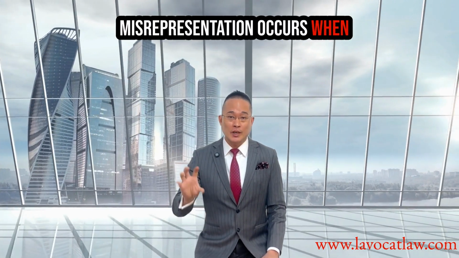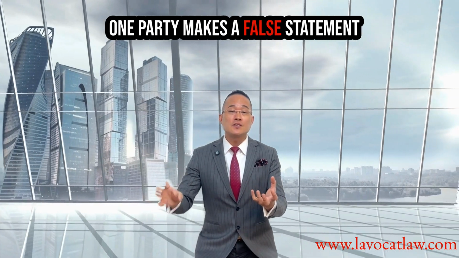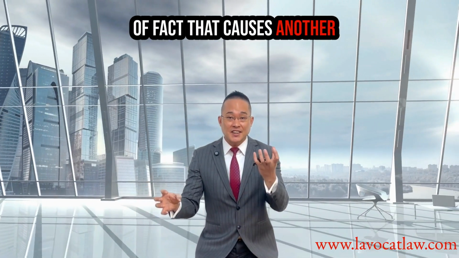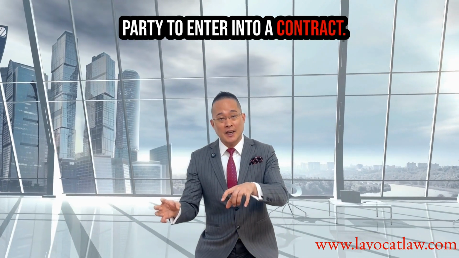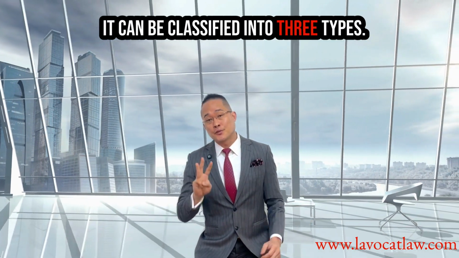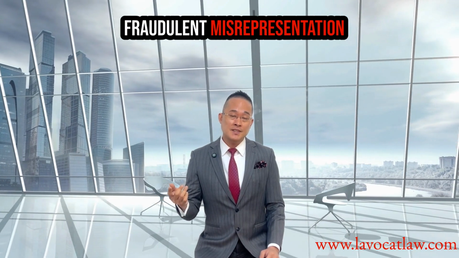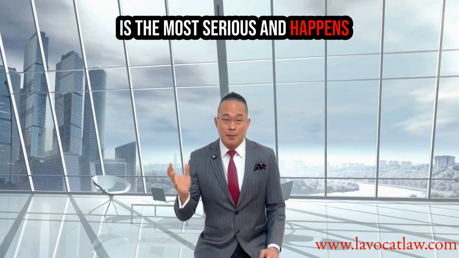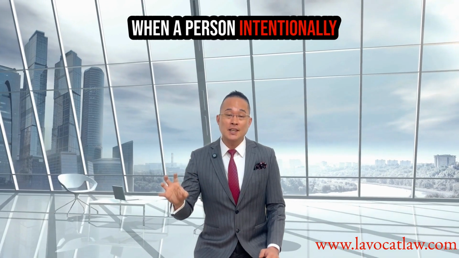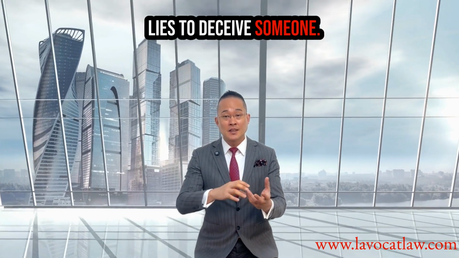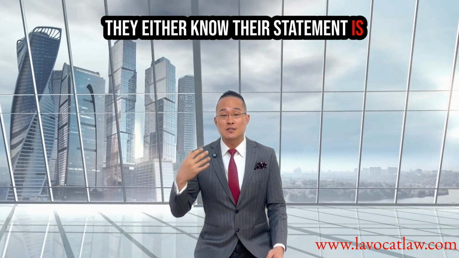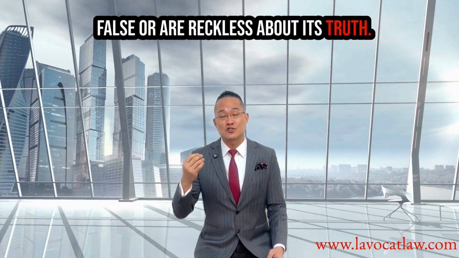Misrepresentation occurs when one party makes a false statement of fact that causes another party to enter into a contract. It can be classified into three types. Fraudulent misrepresentation is the most serious and happens when a person intentionally lies to deceive someone. They either know their statement is false or are reckless about its truth.